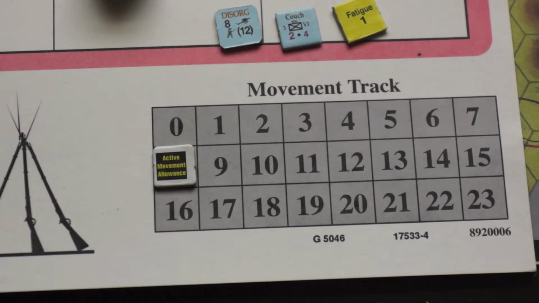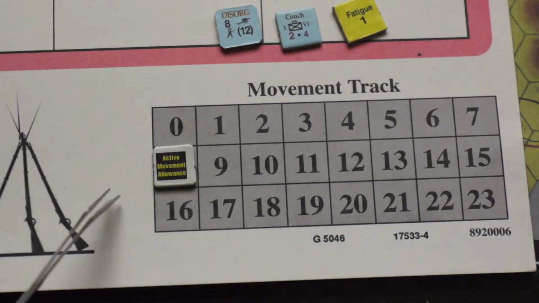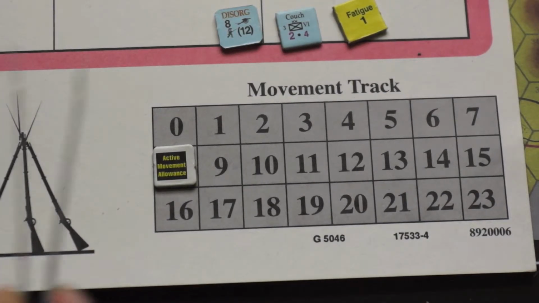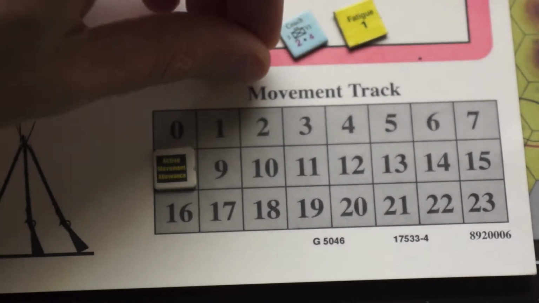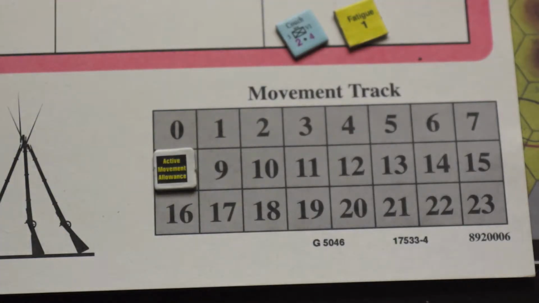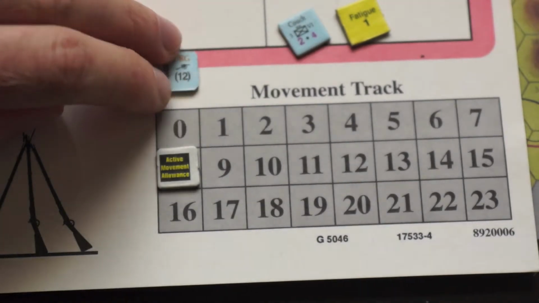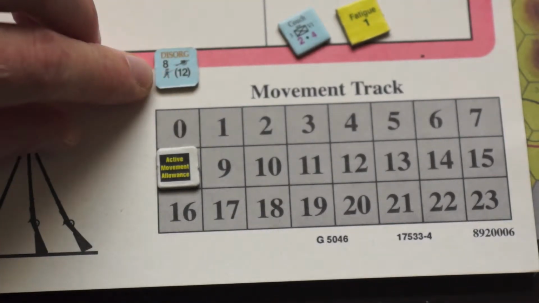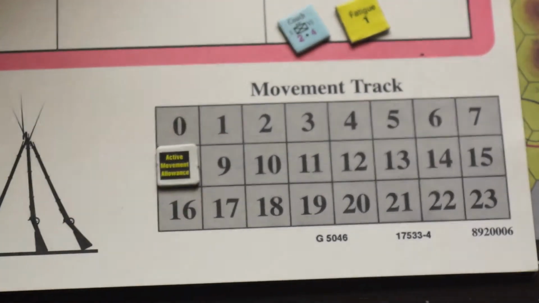more movement points. However, after using these 3 more movement points, the strength marker is replaced with a marker with a manpower value of 1 less. So in this case, from 12, these units will be given a manpower counter of 11. Okay?